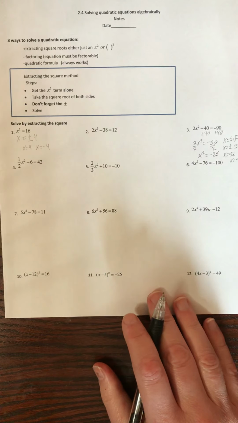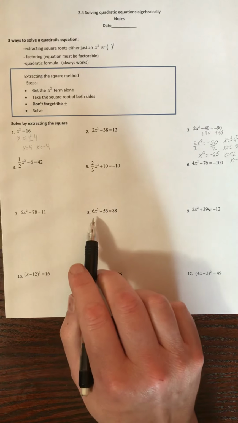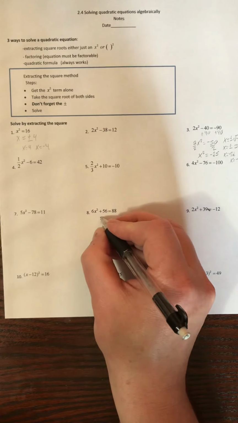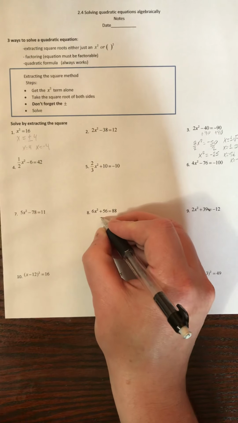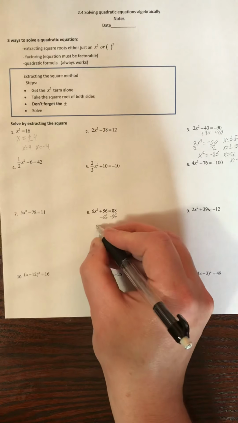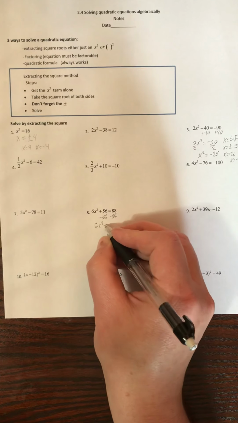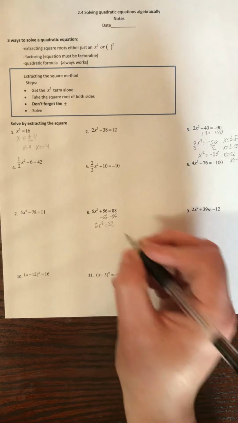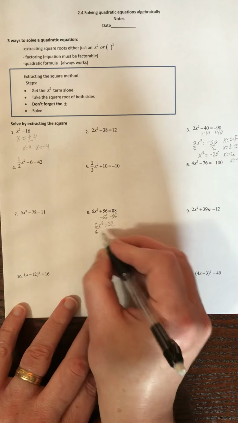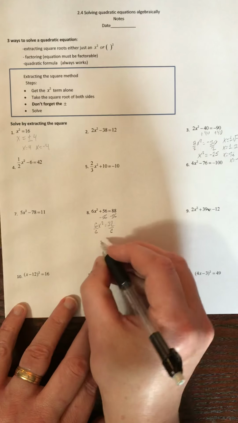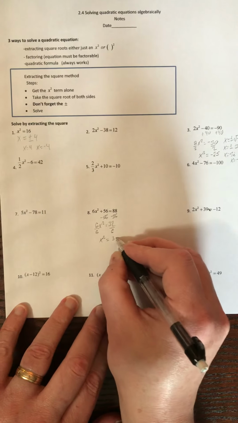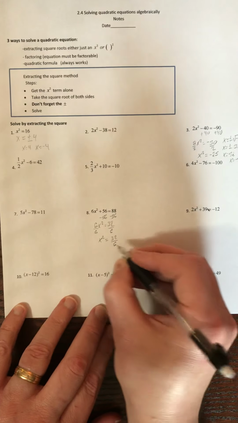Let's do a couple more problems. Number 8, we have 6x squared plus 56 equals 88. So we're going to isolate the x squared. So we've got minus 56, minus 56. We've got 6x squared equals 32. Now what? Well, we divide by 6. We have x squared equals 32 over 6.